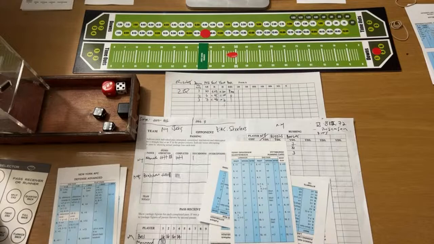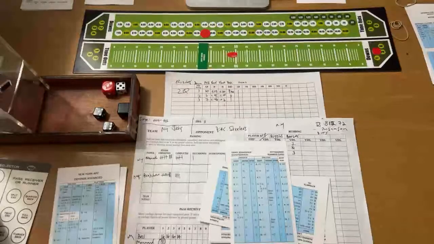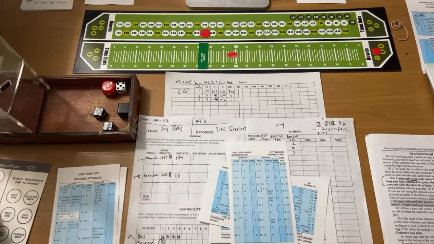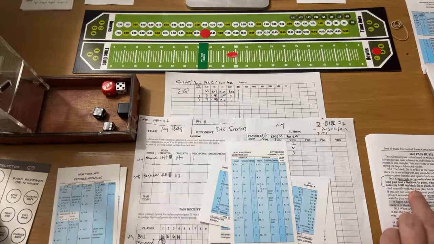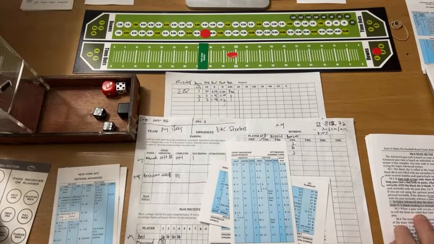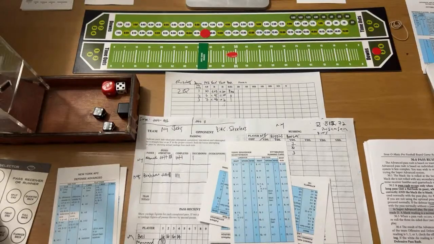Where is the pass rush chart? No. See, this happens sometimes. I need to figure this out. The black die is rolled. Pass rush occurs only when the offense calls a short or long. Defense calls pass correctly and it's blank. When a pass rush occurs, resolve it first. How do I resolve it?